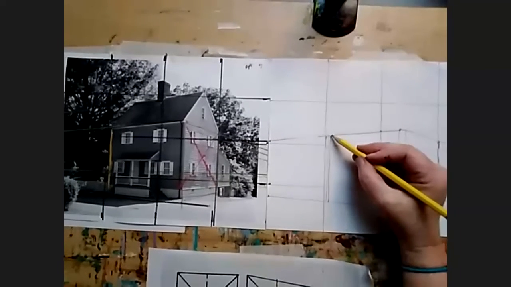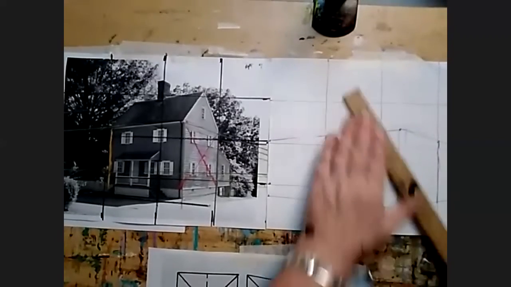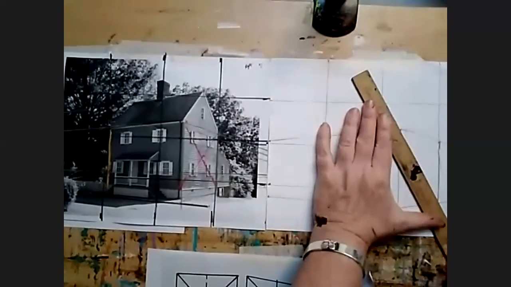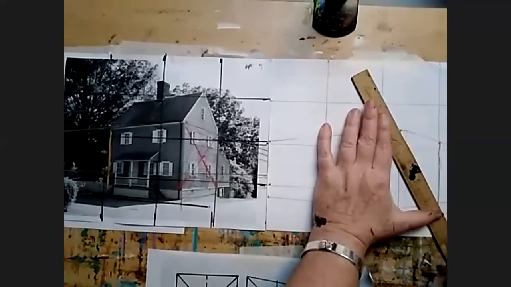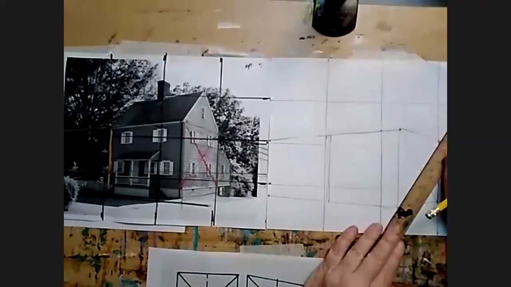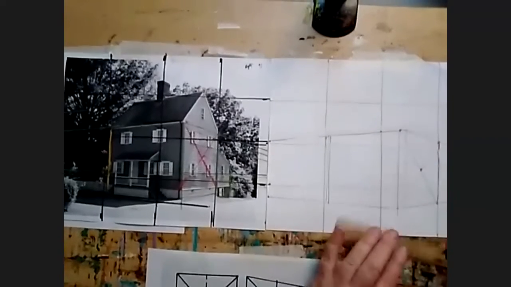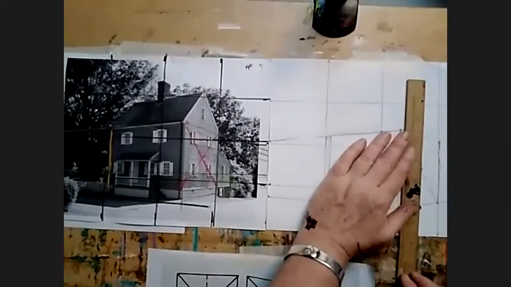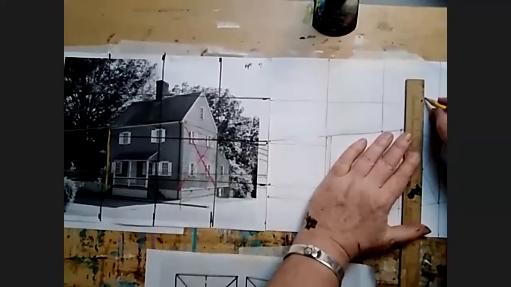Have you ever spent so much time drawing and then the next drawing is like a box, a set of boxes? I'm going to draw this so I can find out where my center is. And that will help me locate where the top of my roof is, which is just above here.